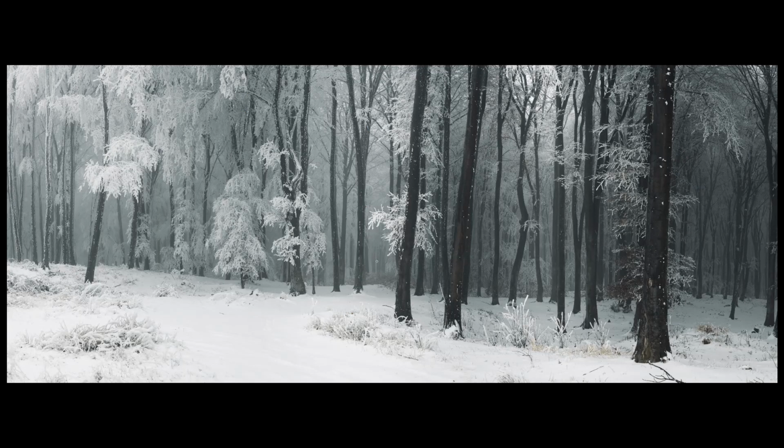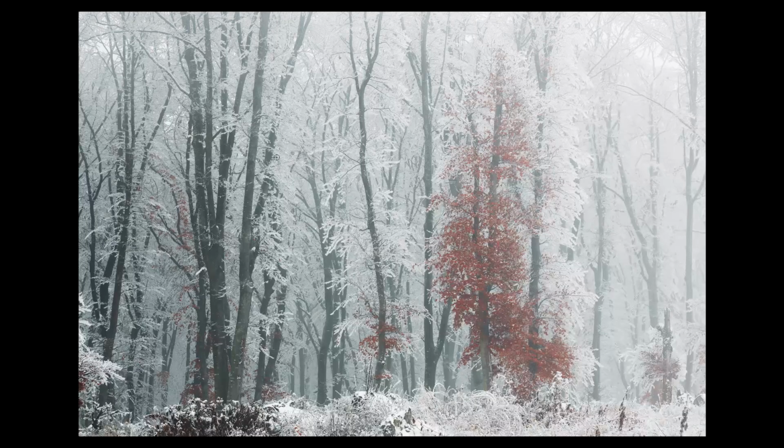Here I'm creating a panorama, and again, this frost, this snow that is on every branch of the trees, is what creates this beautiful atmospheric feeling in the photo.